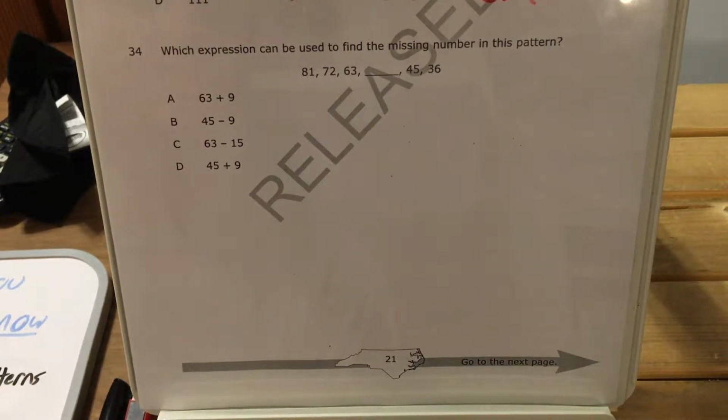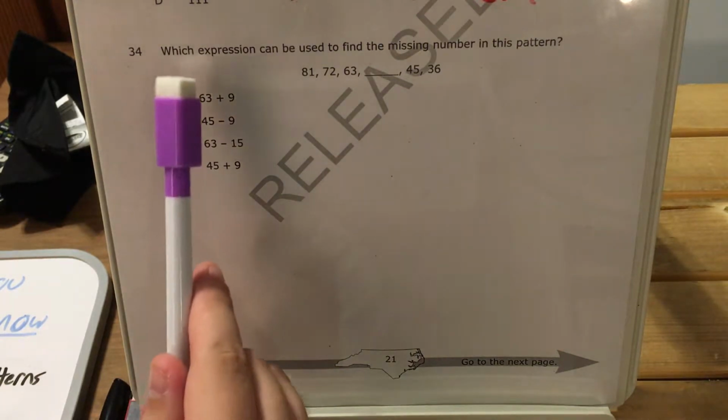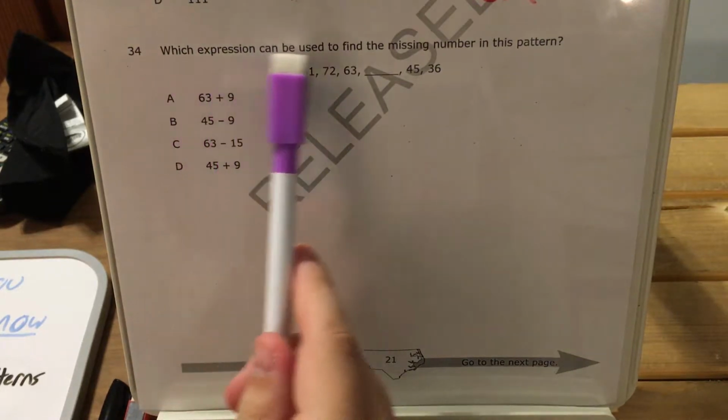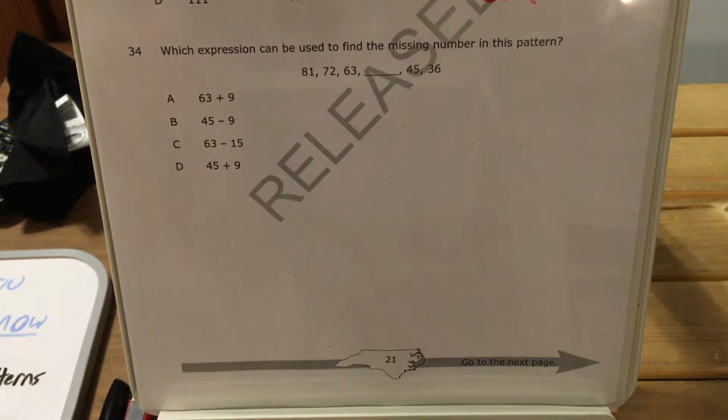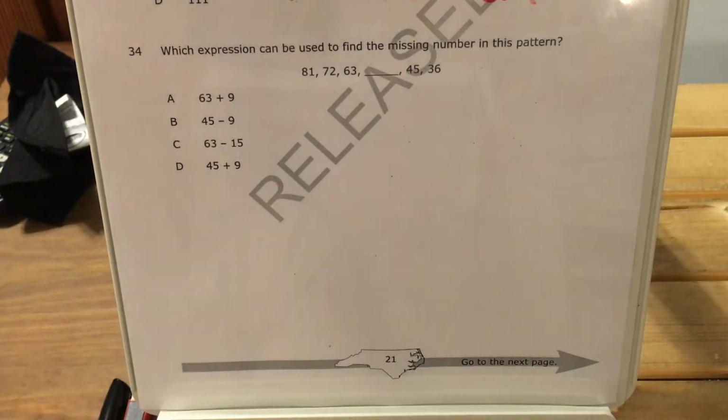This is Mr. W. We're going to tackle question 34 of the third grade questions that North Carolina released this past year. We are being asked which expression can be used to find the missing number in this pattern. And we see a pattern of numbers. One of them in the middle here is blank, and we're going to try to figure out what exactly that could be using expressions, not necessarily finding the number.